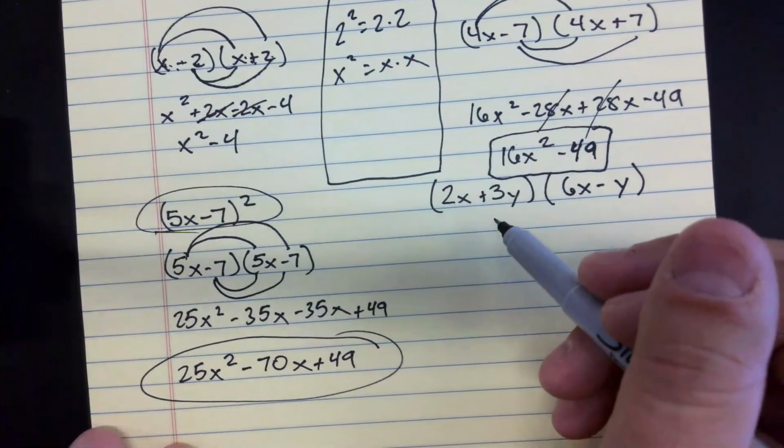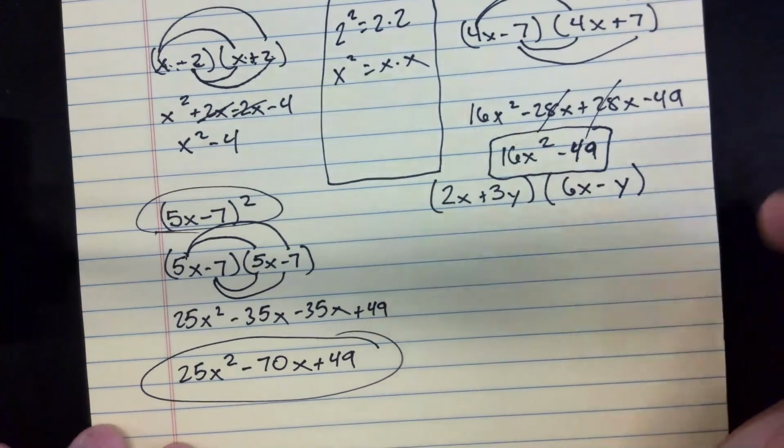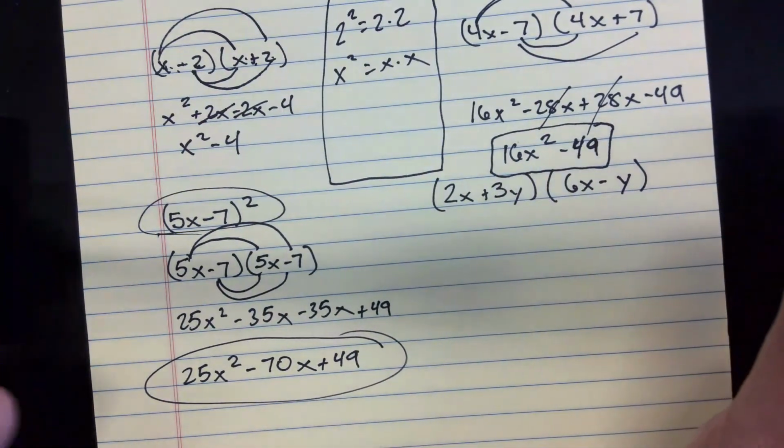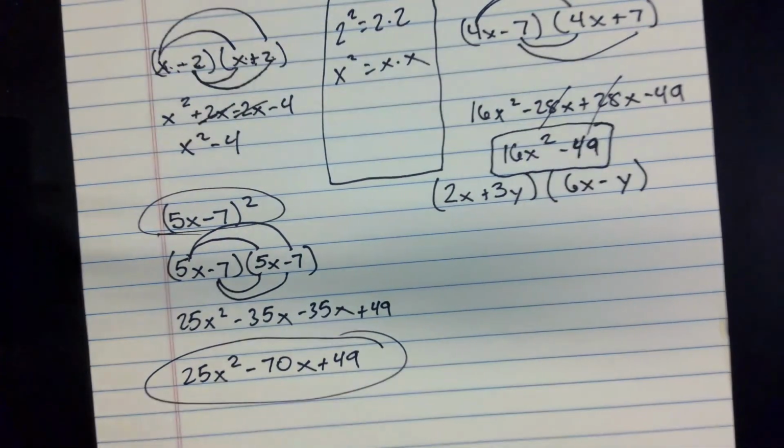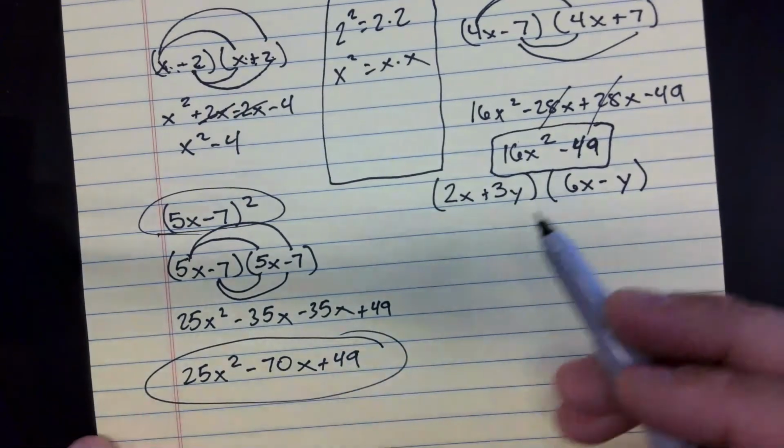Okay, one last one right here. 2x plus 3y times 6x minus y. Nothing changes. Even though we have multiple variables, we still treat them the exact same. We're going to go first.